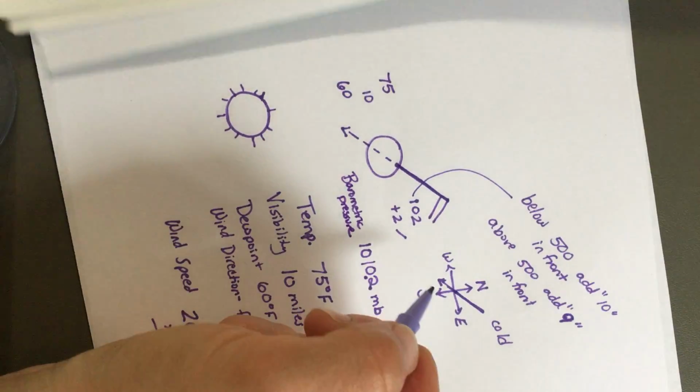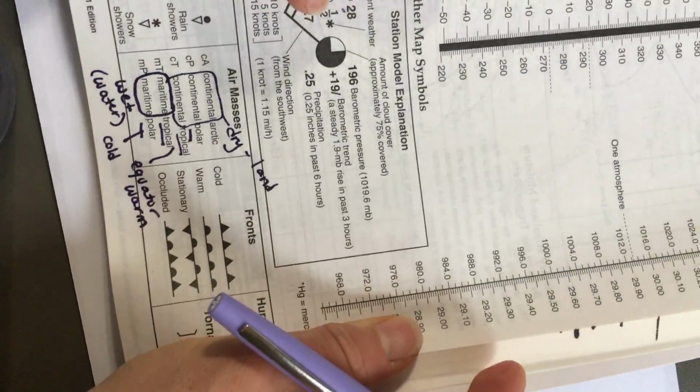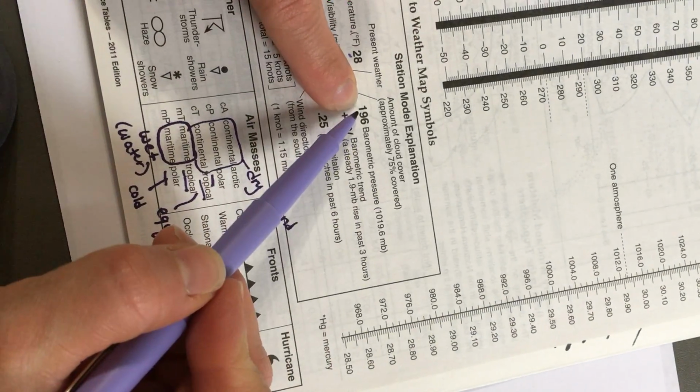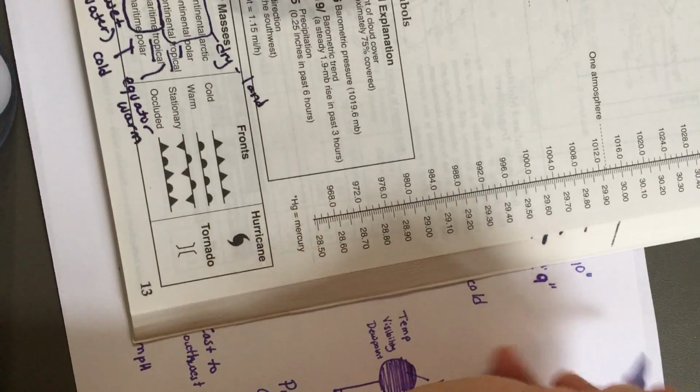I also want you to notice that on our reference tables, it has a little reminder to us how to convert the barometric pressure. Do you see this 196? I'm actually going to transfer this to my paper over here.